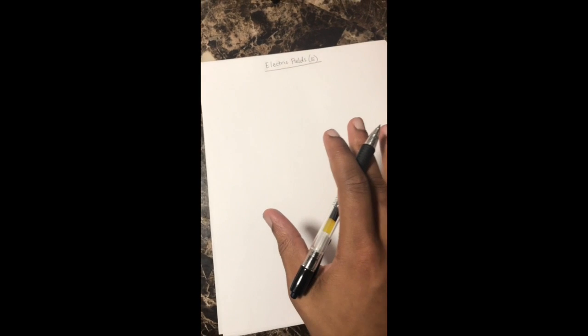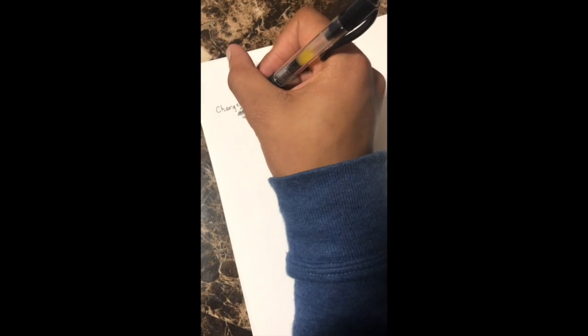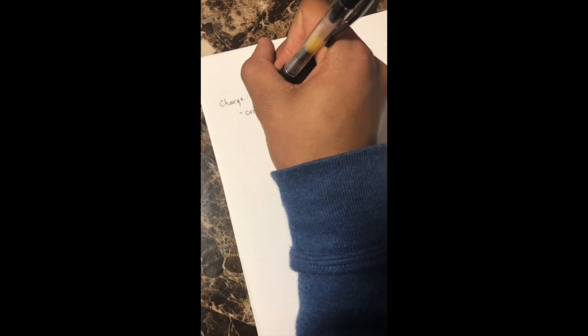Now, before I go on with electric fields, let's take a recap. So some things that we've learned are that we can charge two things by two different methods. We can charge things by something called conduction.